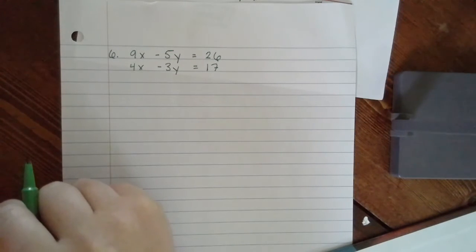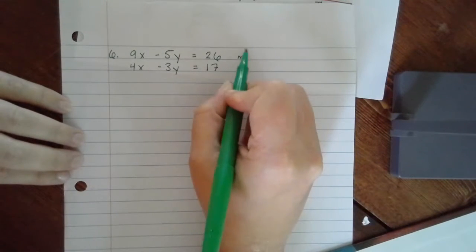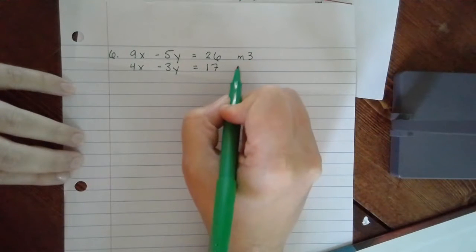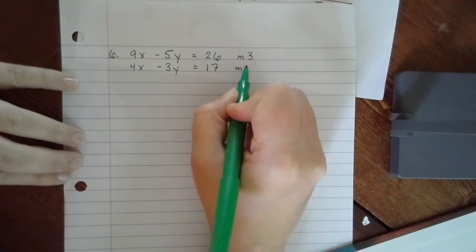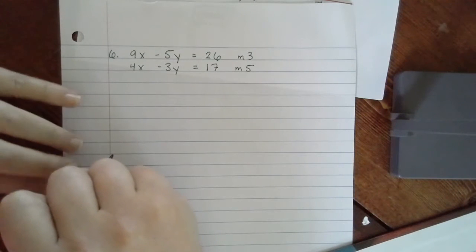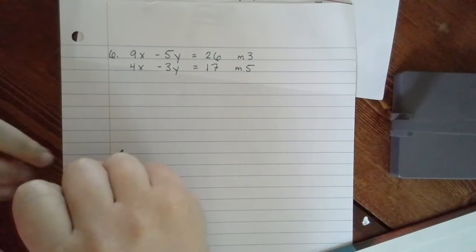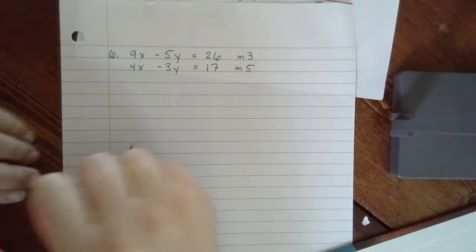Other than 4s and 9s, you could pick whatever you wanted to, but I know that if I multiply the equation on the top by 3 and the equation on the bottom by 5, then I will get 15y in both places, which means that they will have the same coefficients. Okay, so I'm going to do that.